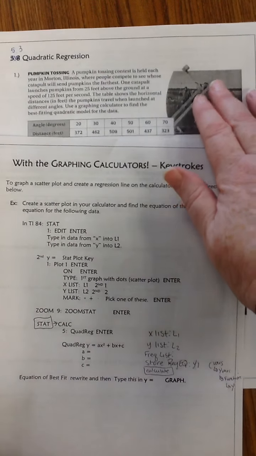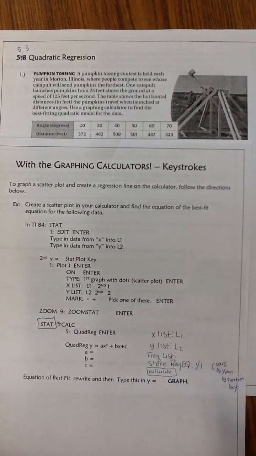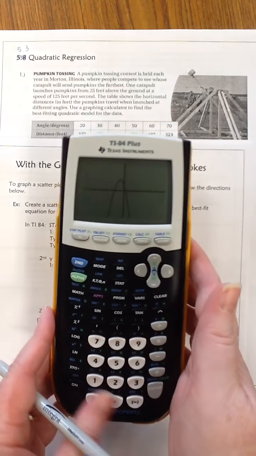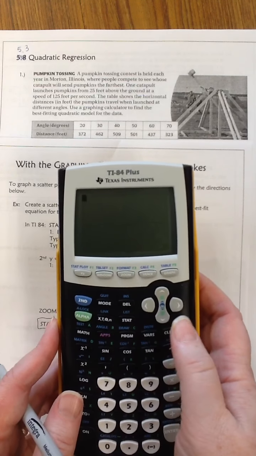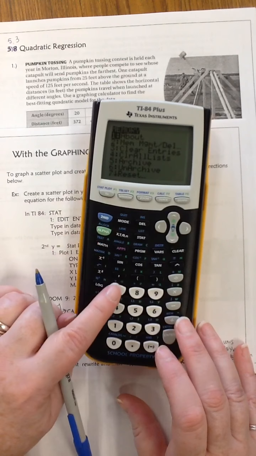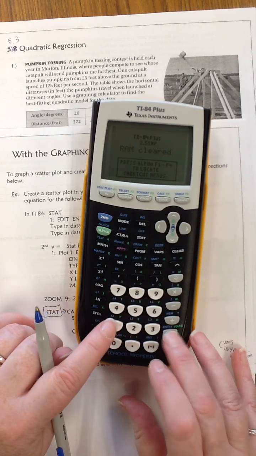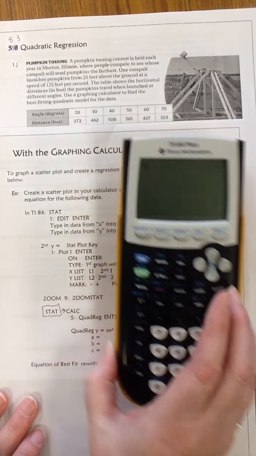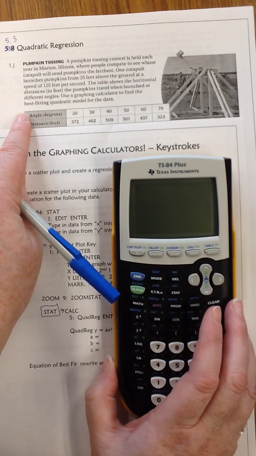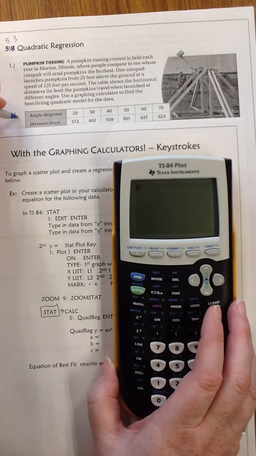We're going to look at this data for this first problem and make sure you can enter this and use quadratic regression. So if you grab a calculator, let's turn it on. We're going to clear the memory, so remember, second plus 712. Now this is the data we're going to enter: angle is going to go in list 1, and distance is going to go in list 2.